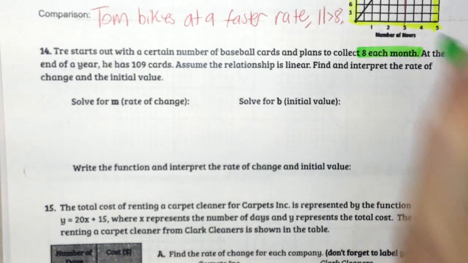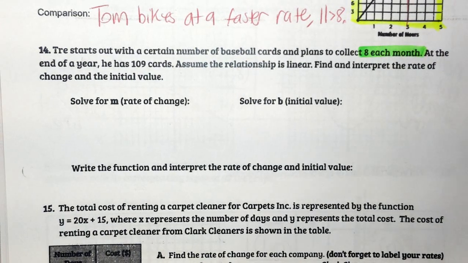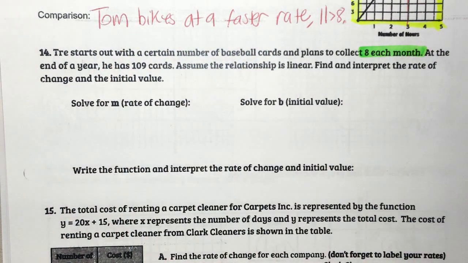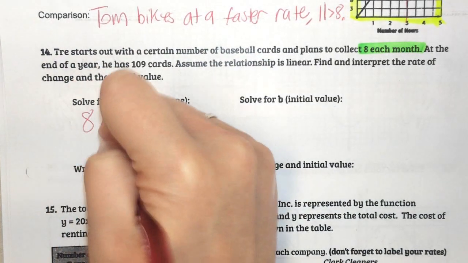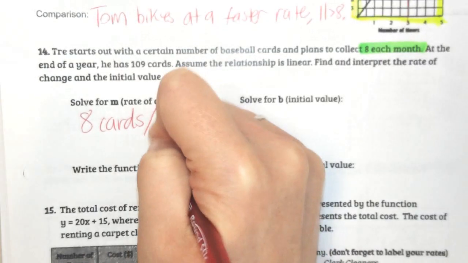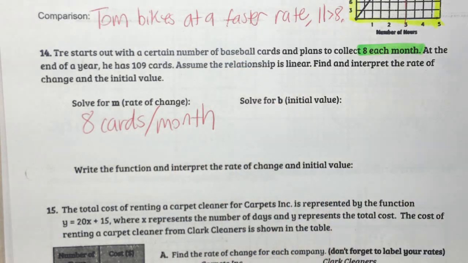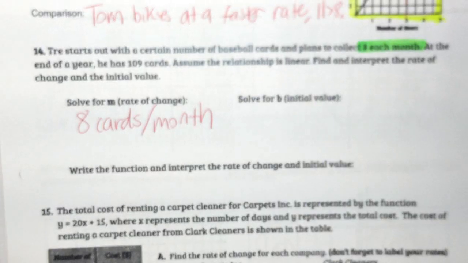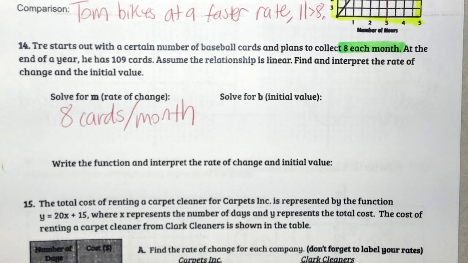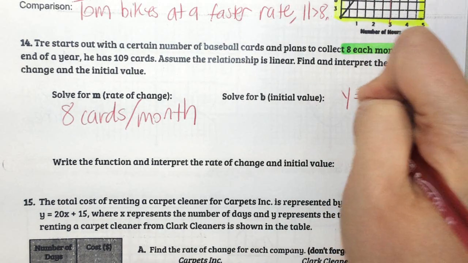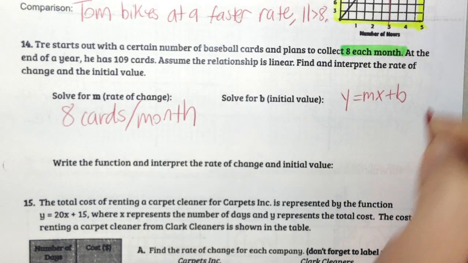8 cards per month. Very good. So they gave us 8 cards per month. Now, for the b value, they didn't give it to us. We have to solve for it. And so remember, we do y equals mx plus b.